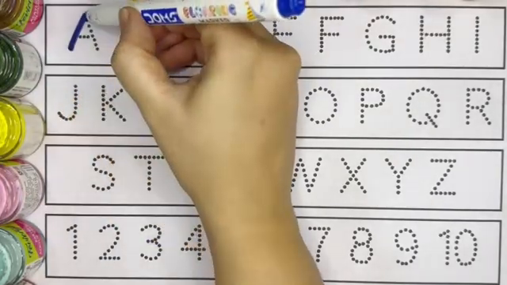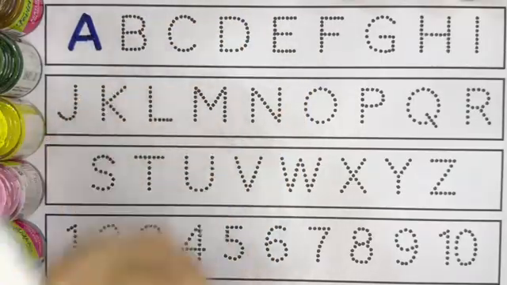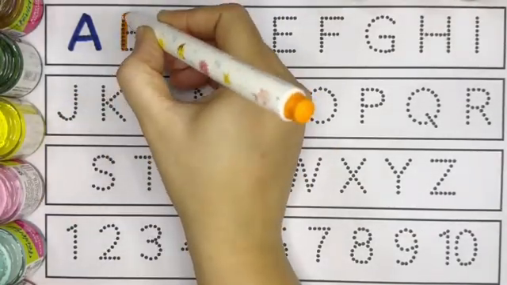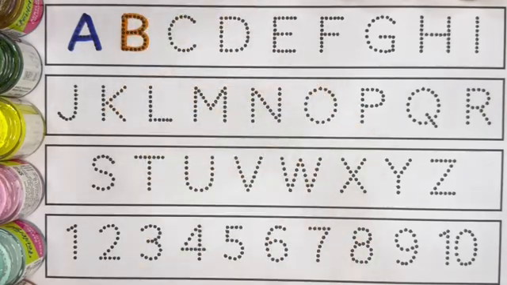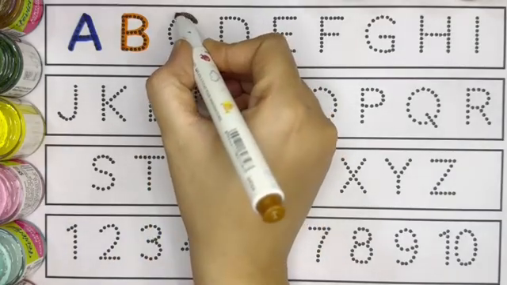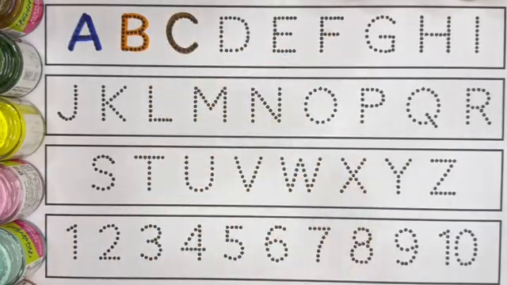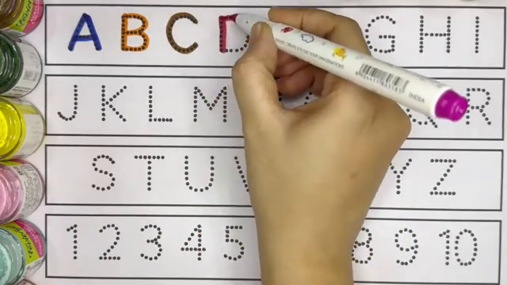A for aeroplane. B, alphabet B. This is B. Next is C, kids, alphabet C. Next is D. This is D.